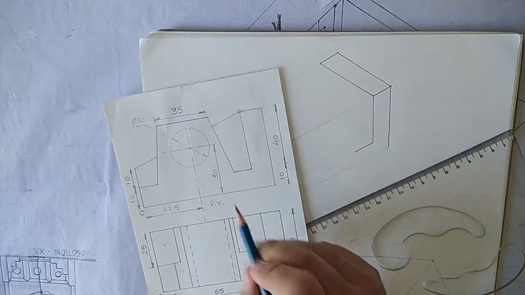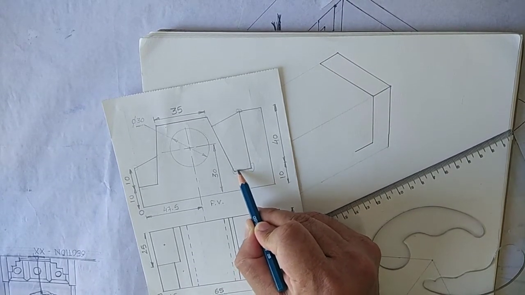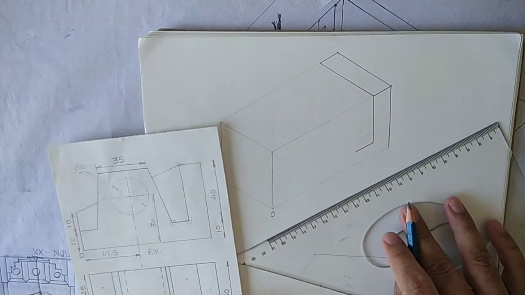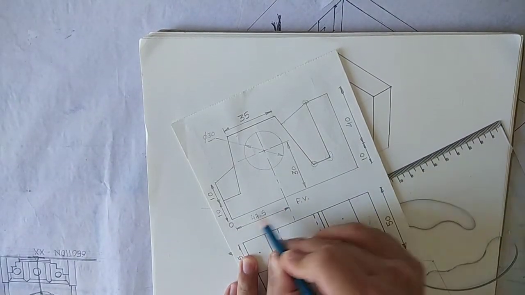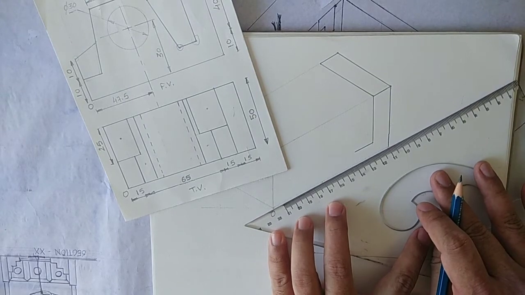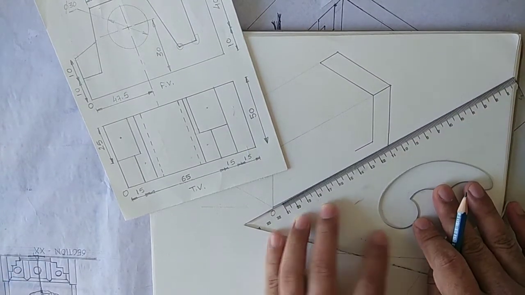Okay, now class we reached this point. Okay, and now we will draw this complete dark. So this is my base, complete dark.